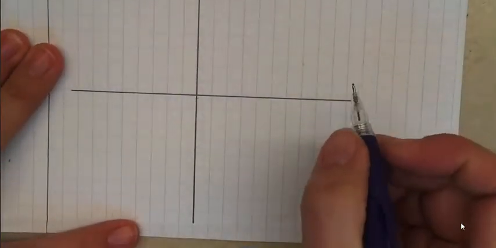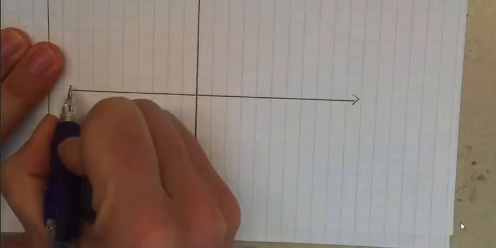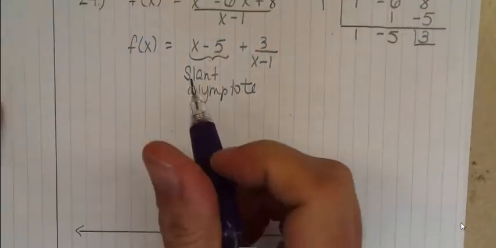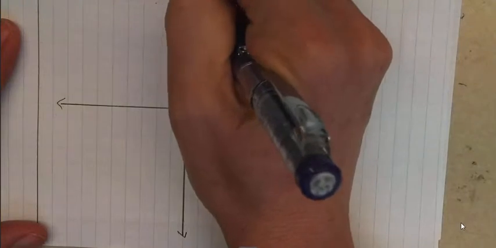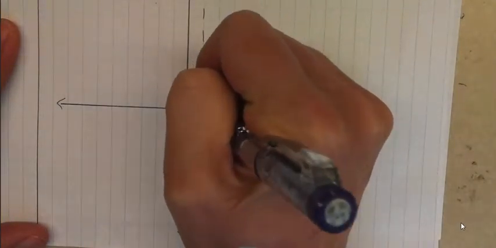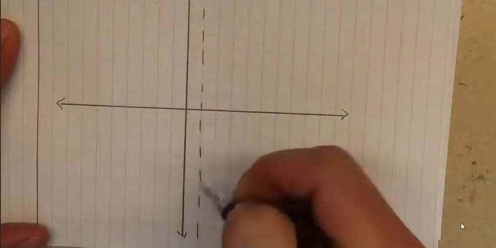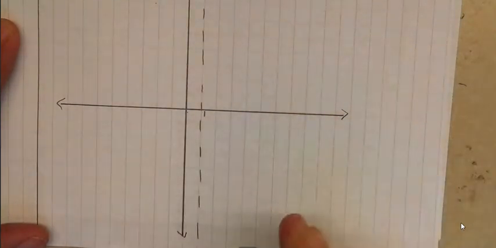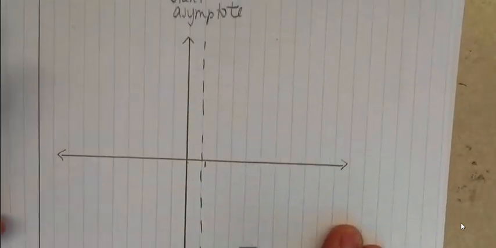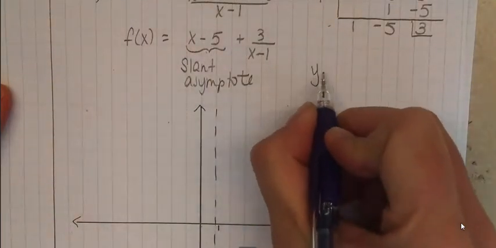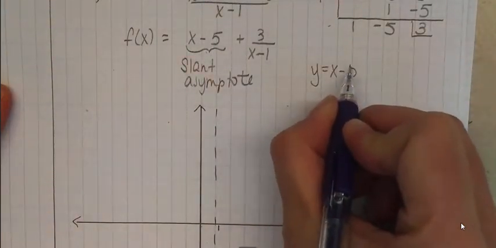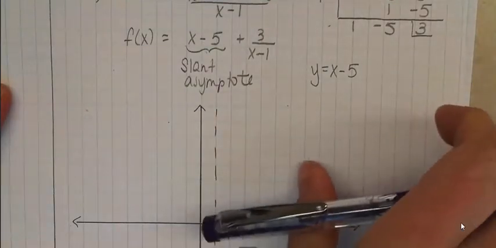You're still going to have a vertical asymptote where your denominator becomes 0. So my denominator will be 0 when x equals 1. So I've still got that vertical asymptote. This is at 1. But now I'm going to have this other asymptote. The equation, basically, y equals x minus 5 is my other asymptote.